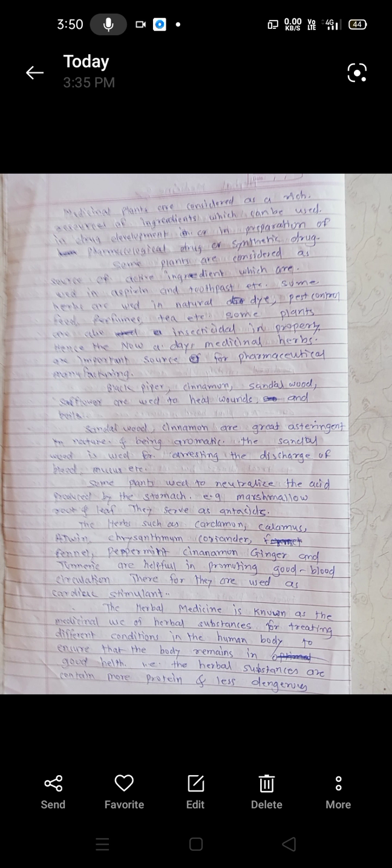For example, marshmallow root and leaf serve as antacids.